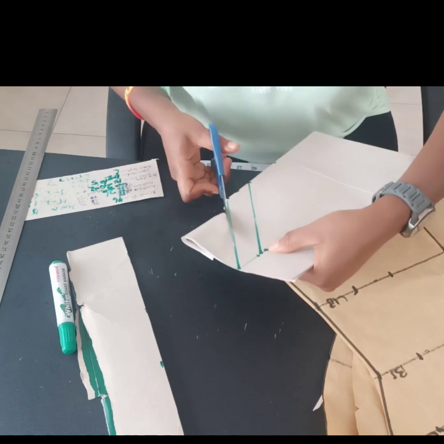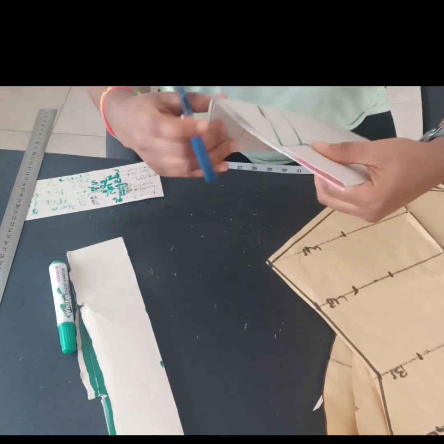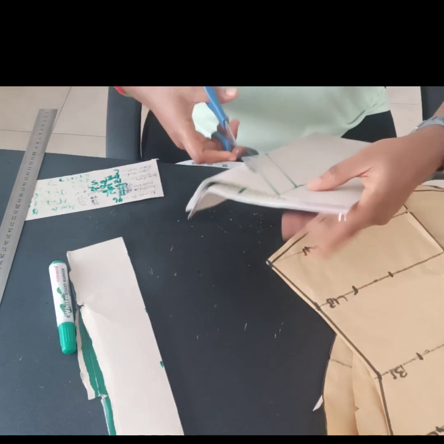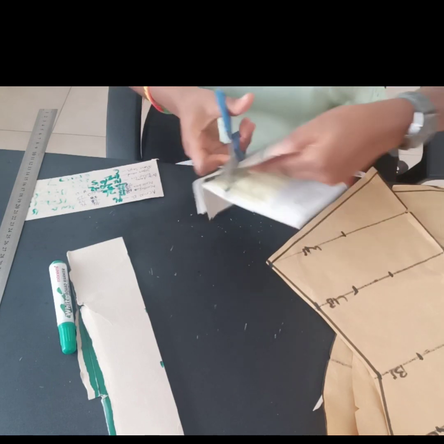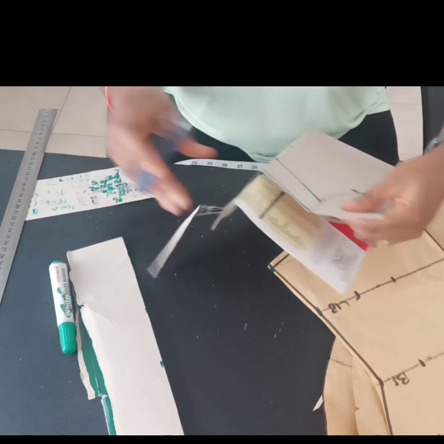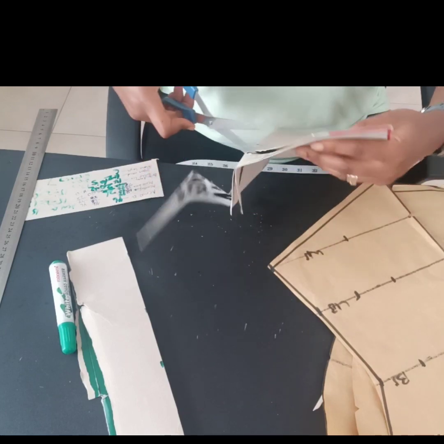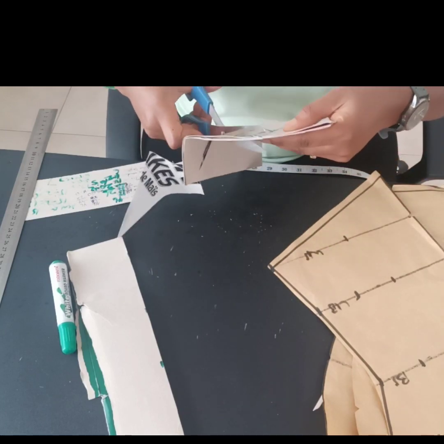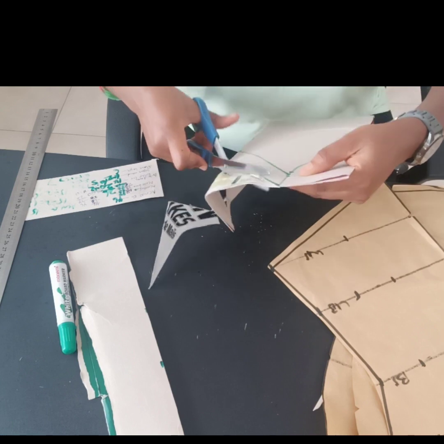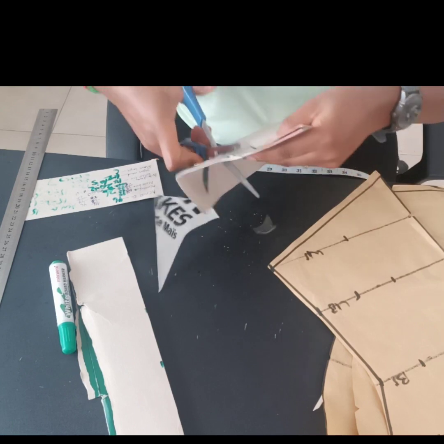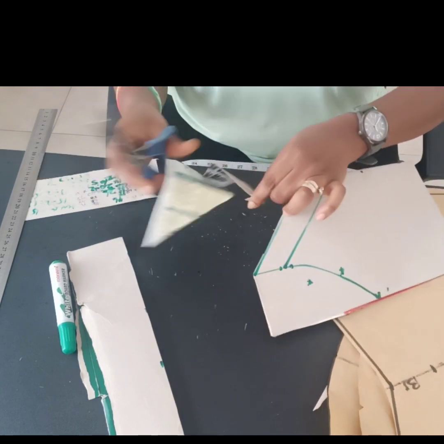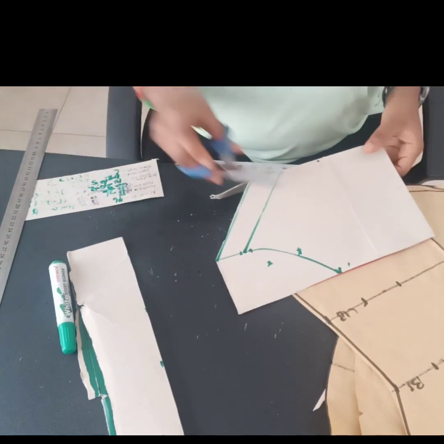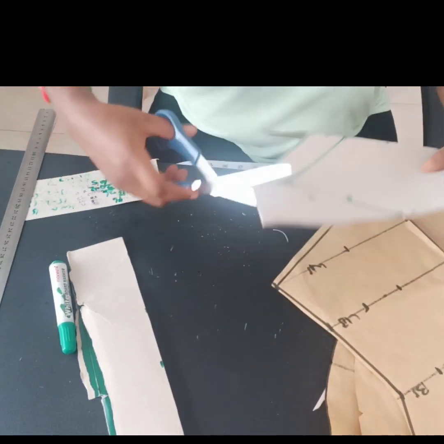This is cardboard, so a bit hard. I'm going to cut this one after the other. Okay, and we'll now cut your books.